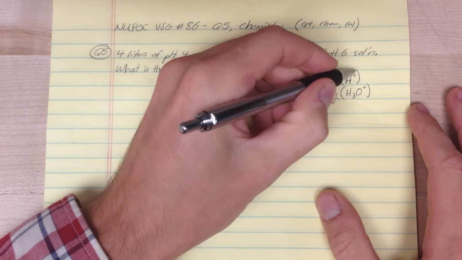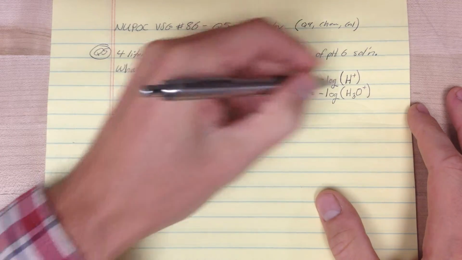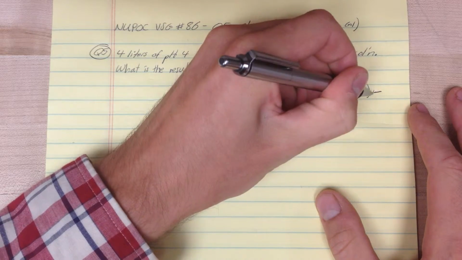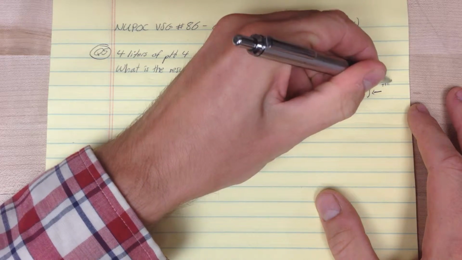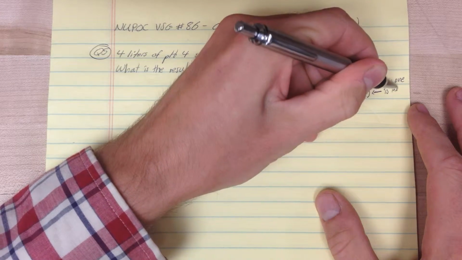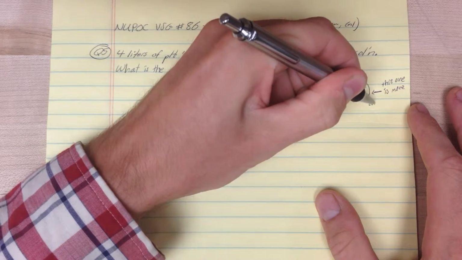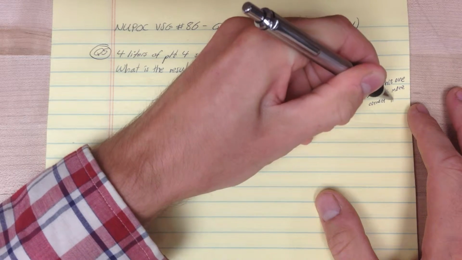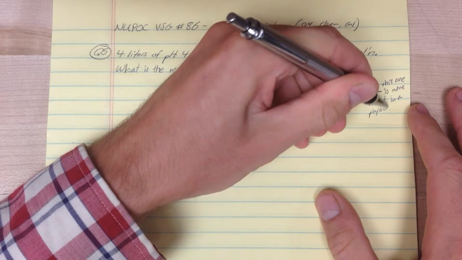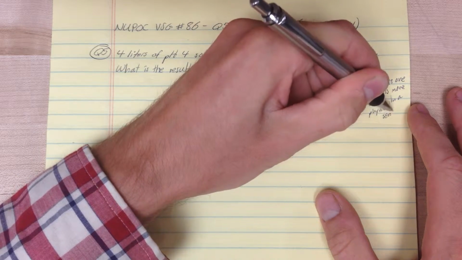Both will give you the same pH and the same number, but I would say this definition is more correct in a physical or practical sense.